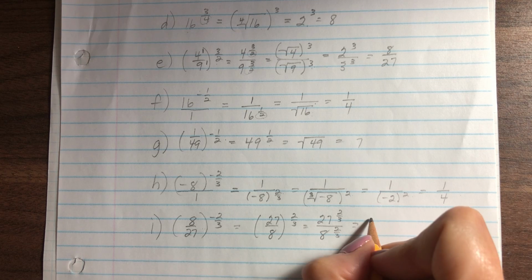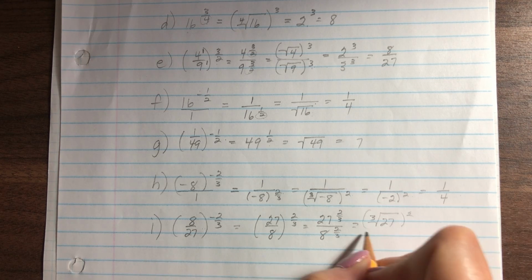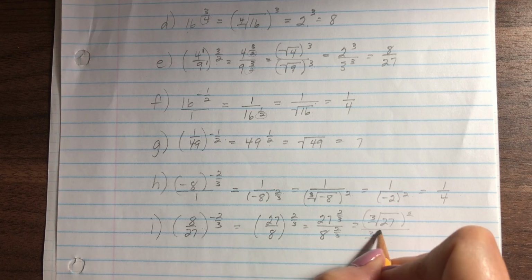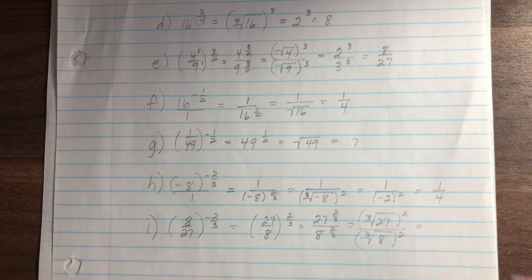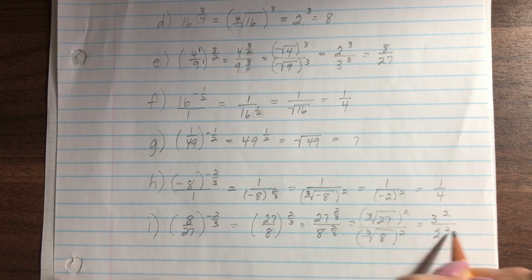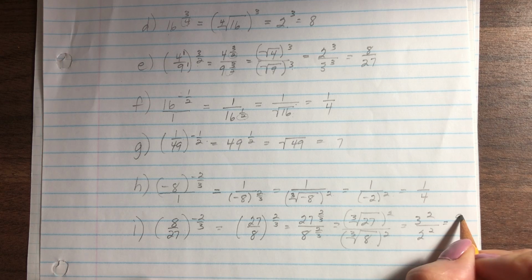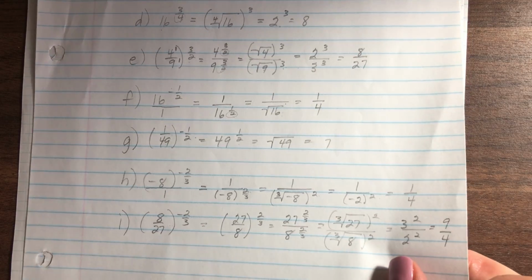Rewriting both as roots, I get the cube root of 27 squared over the cube root of 8 squared. Cube root of 27 is 3. Cube root of 8 is 2. When 3 is squared, I get 9. And when 2 is squared, I get 4. So the final answer is 9 over 4.